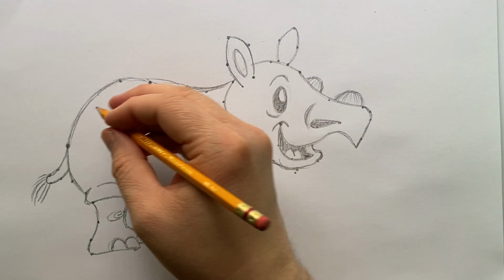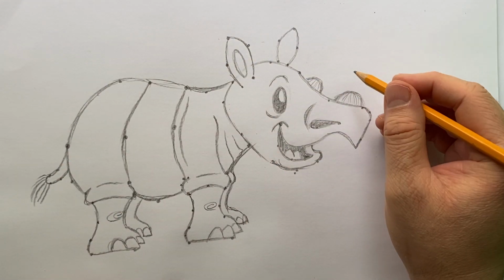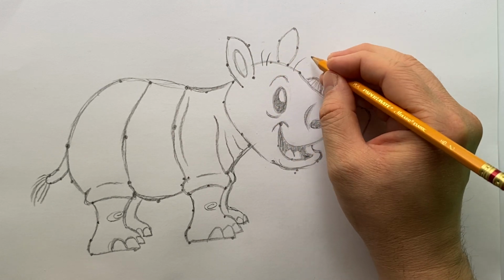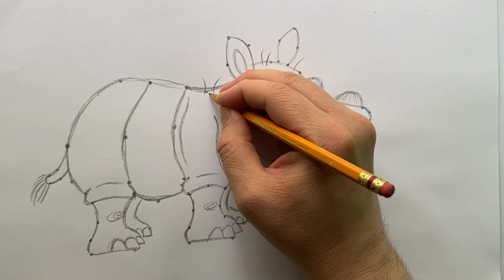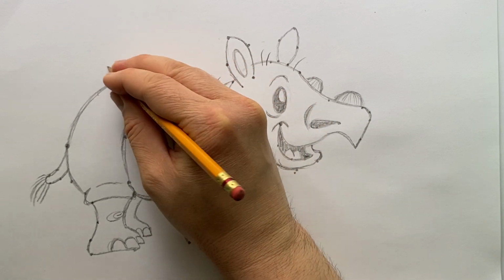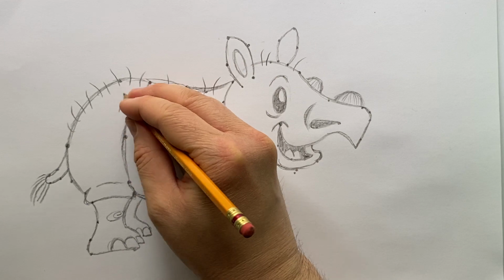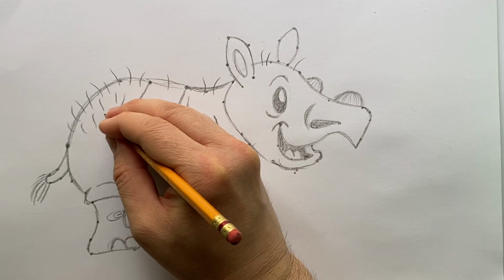Remember I said this guy's the hairy rhino, so he really has hair all over his body. Now all rhinos actually have hair all over their body, but this guy, comparatively to other rhinos, is the hairiest. That's why he gets that name, the hairy rhino. So I'm just drawing almost like blades of grass, making these little hairs that stick up all over the body.